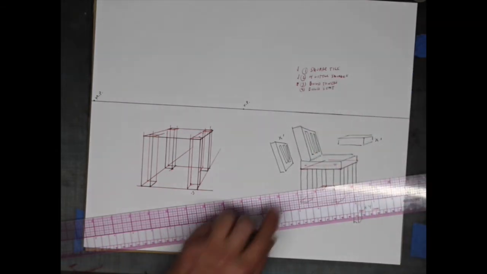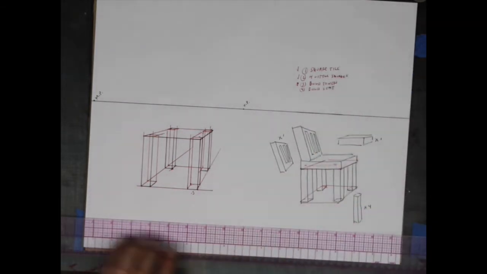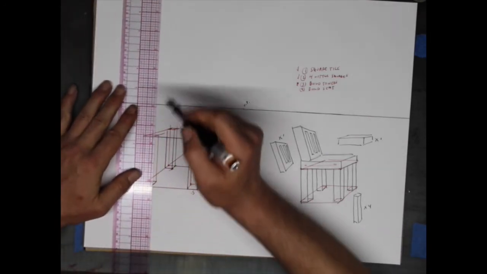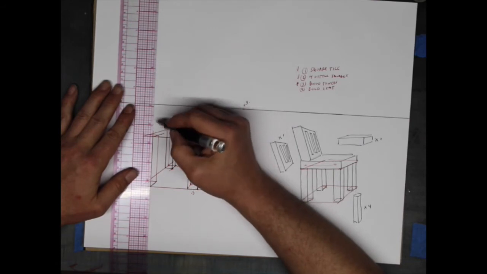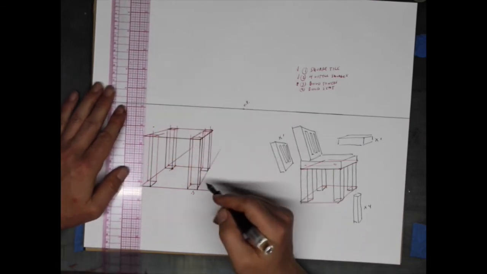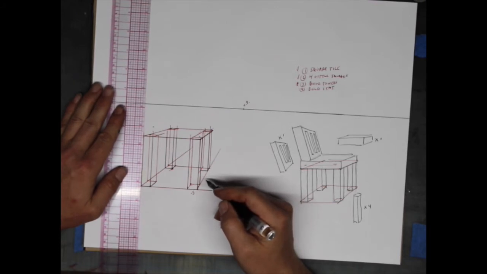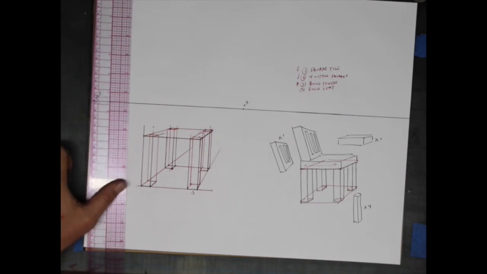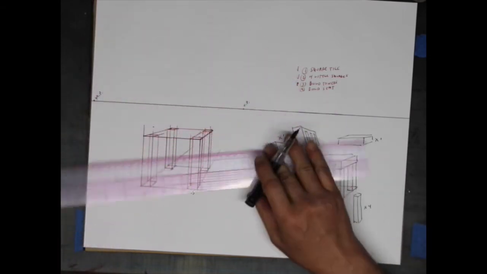Now notice that our seat is about the same thickness as the width of a chair leg. It's about 1/2 inch. Let's mark off 1/2 inch. Should probably work in red. This needs to be a construction line.